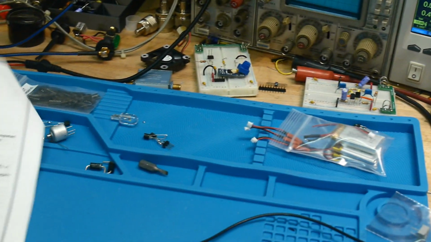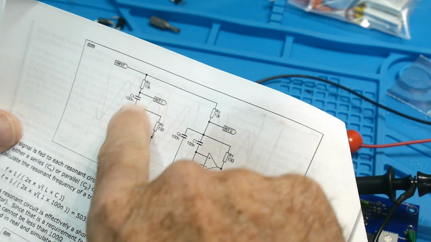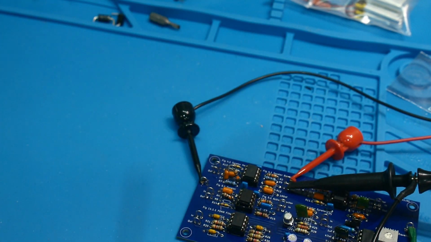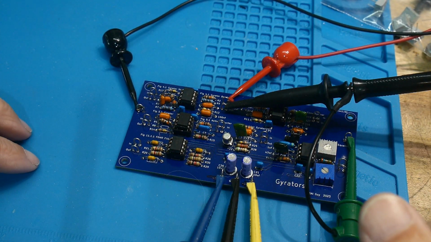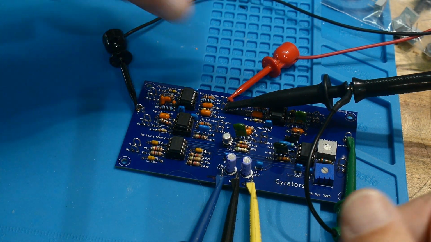And take a look at the number of components that are used here. It's pretty small, right? We just have two capacitors and a couple, three resistors. So we're looking good there. All of the capacitors are 0.1 microfarads for the most part. Okay, so that was the bandpass.